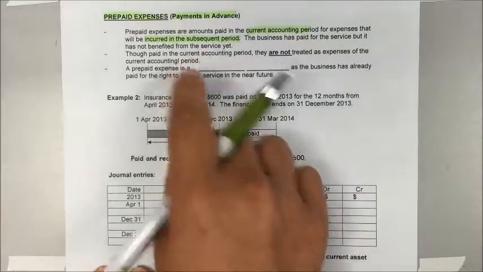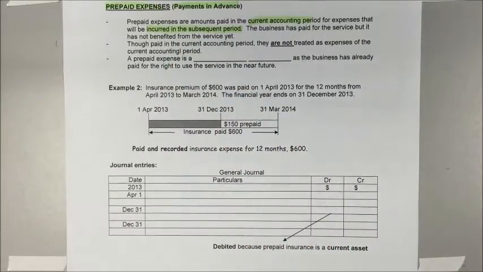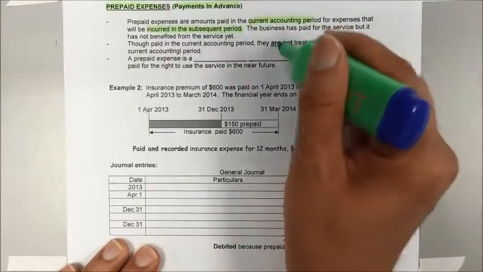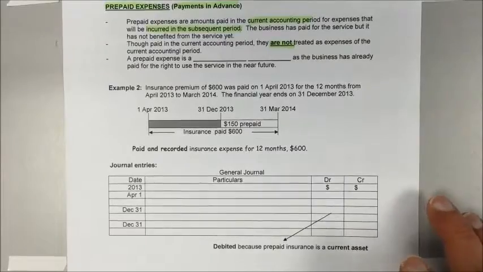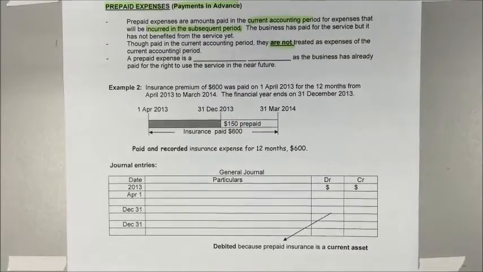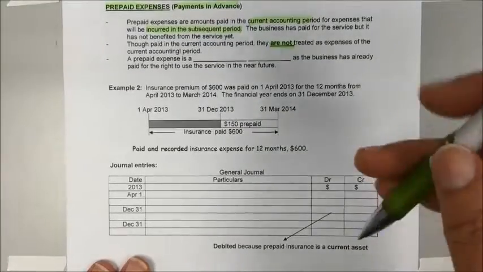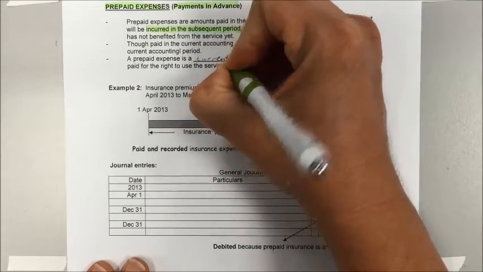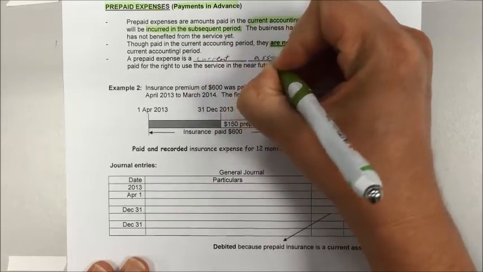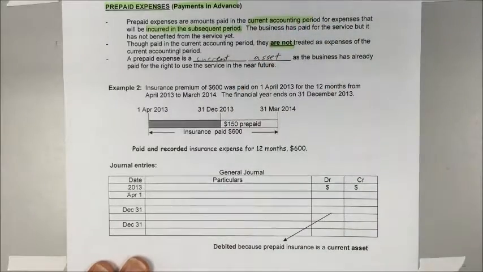So even though it is paid in the current accounting period, this payment should not be treated as expenses of the current accounting period. A prepaid expense is a current asset, as the business has already paid for the rights to use the service in the near future.